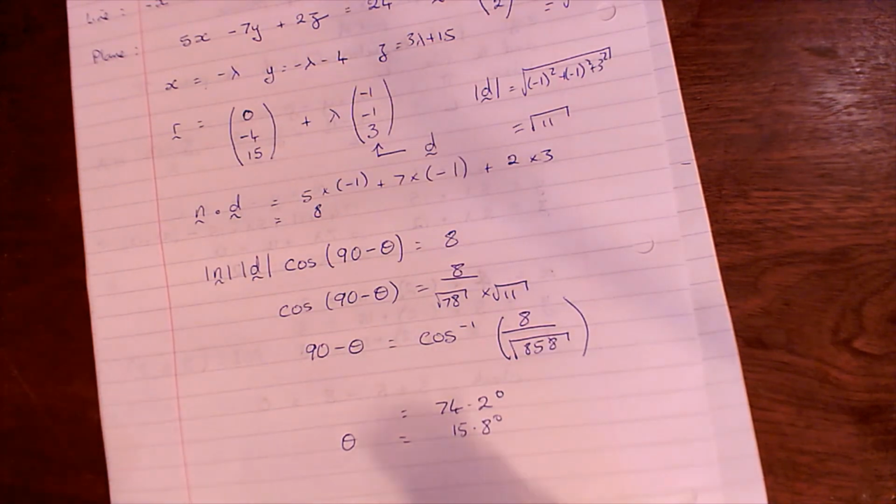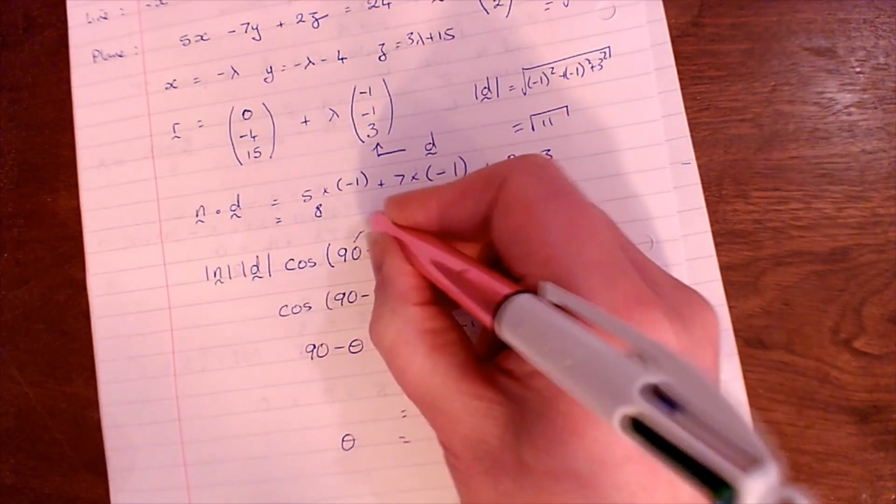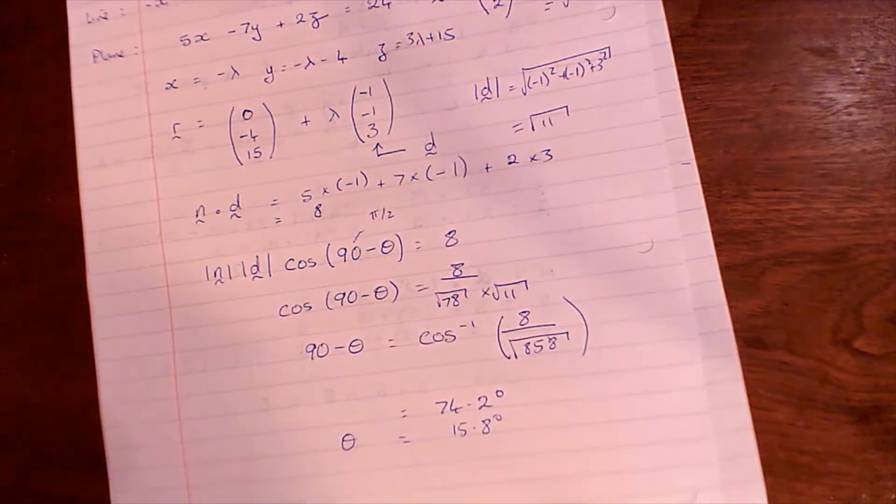Now, remember that if you're doing stuff in radians, then instead of using 90, you'd be using pi by 2 on the way through. And if the question gives things in radians, you should be answering radians. If the question gives things in degrees, you should be answering degrees. If the question doesn't give things in either, you can answer in whichever you want.